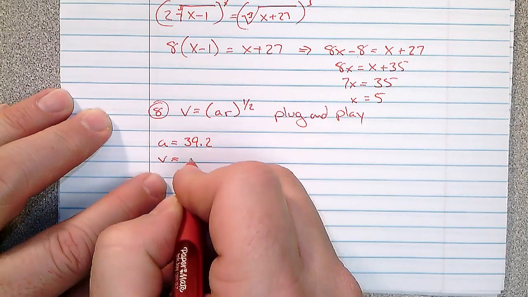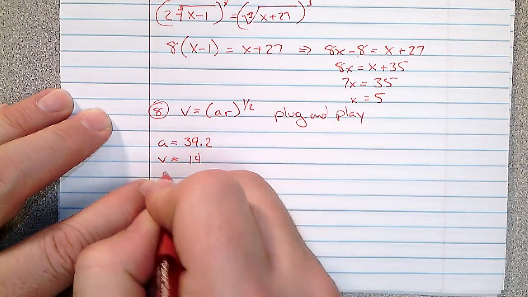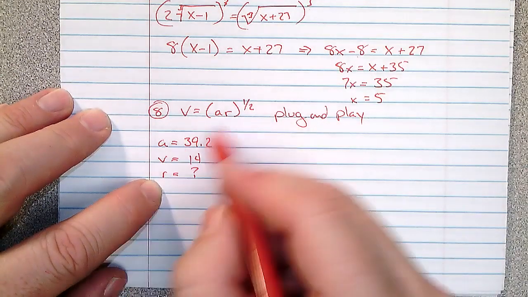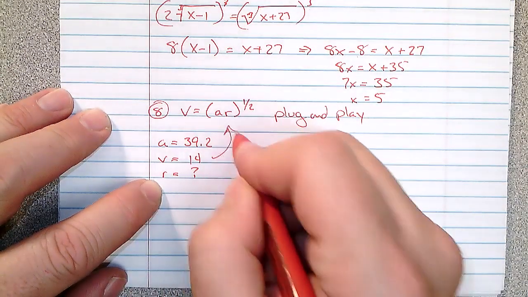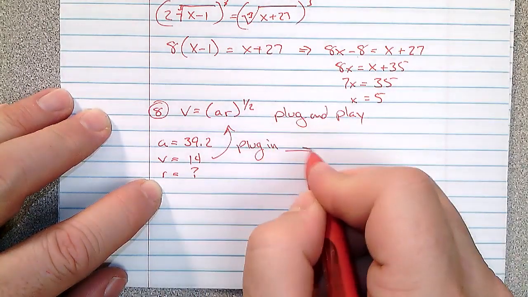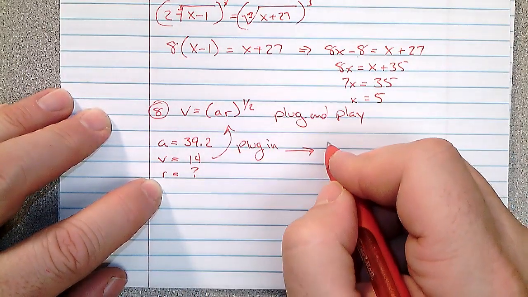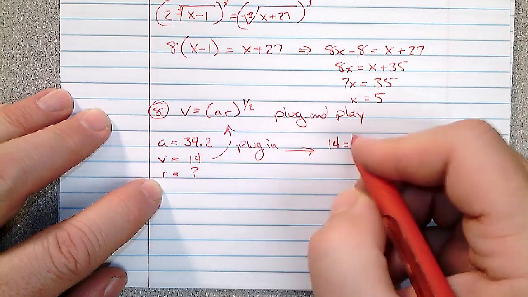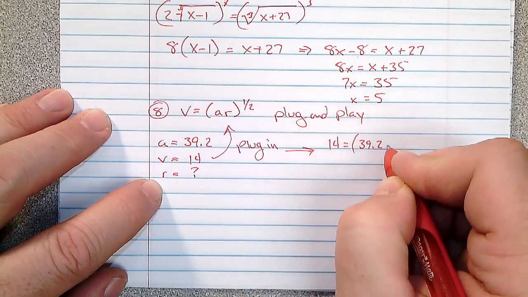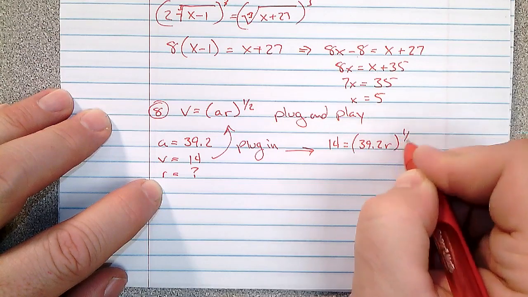V equals 14, R equals question mark. So now we're just going to plug these in. And we have 14 is equal to 39.2 R to the 1/2.